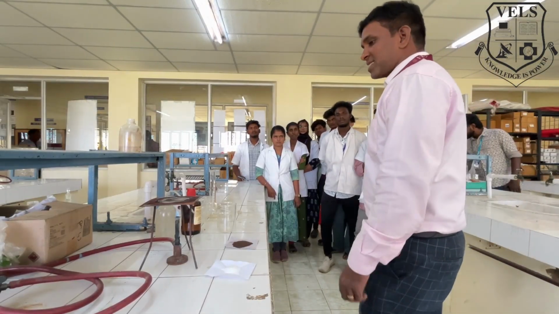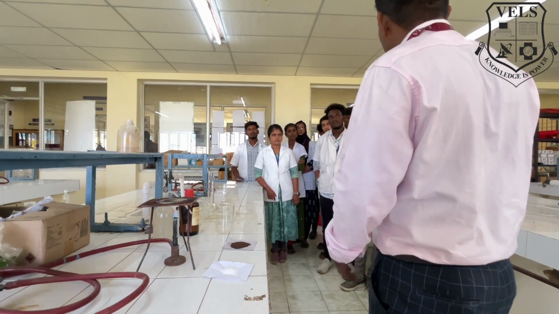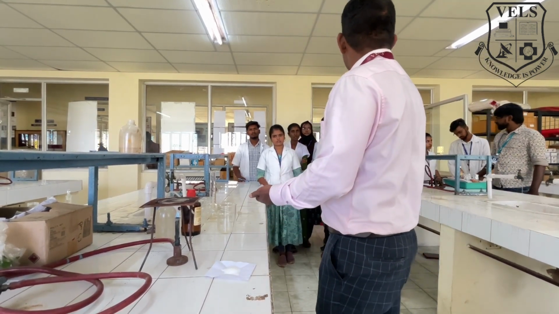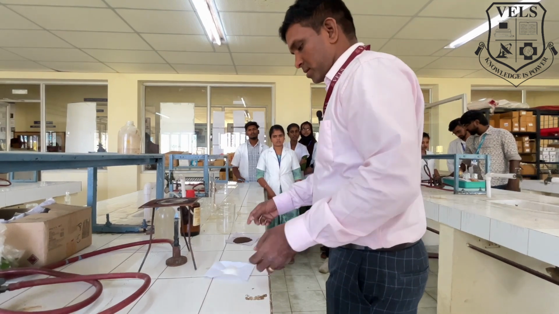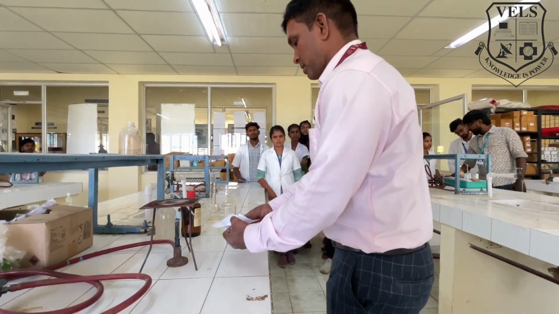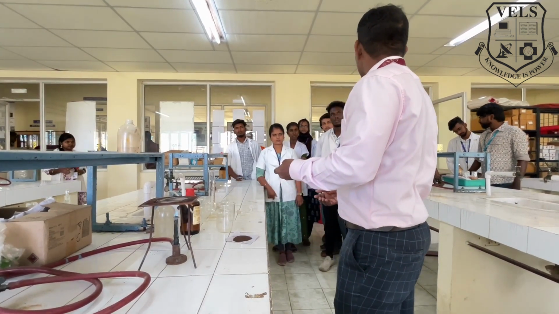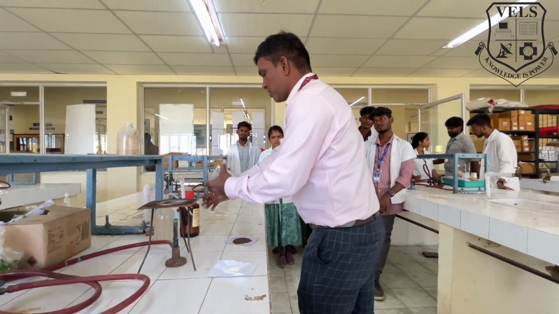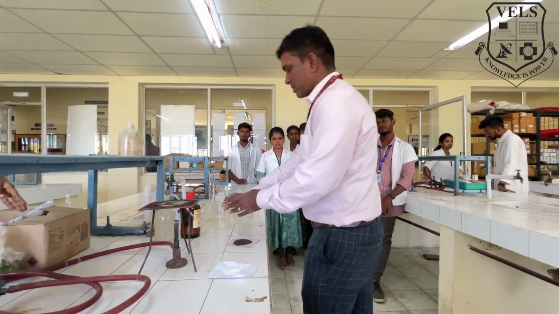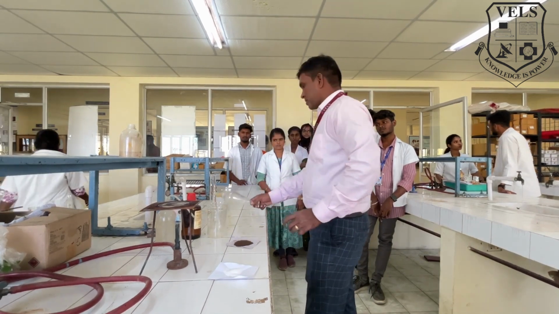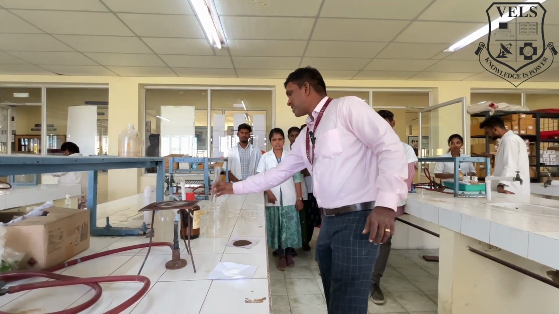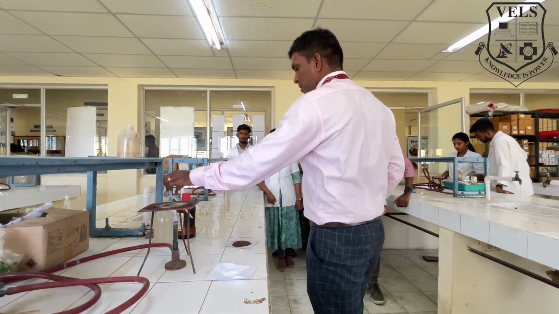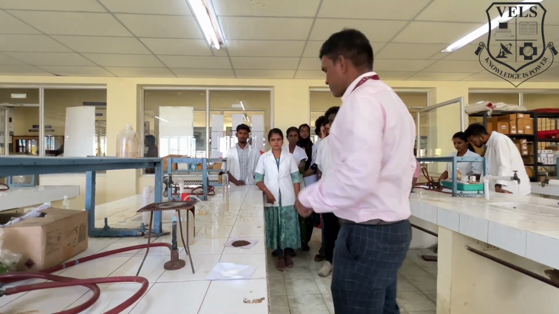In order to extract caffeine from tea leaves, we need 10 grams of tea, 10 grams of sodium sulfate, two 250 ml beakers, a separating funnel, a 100 ml measuring jar, chloroform and distilled water.